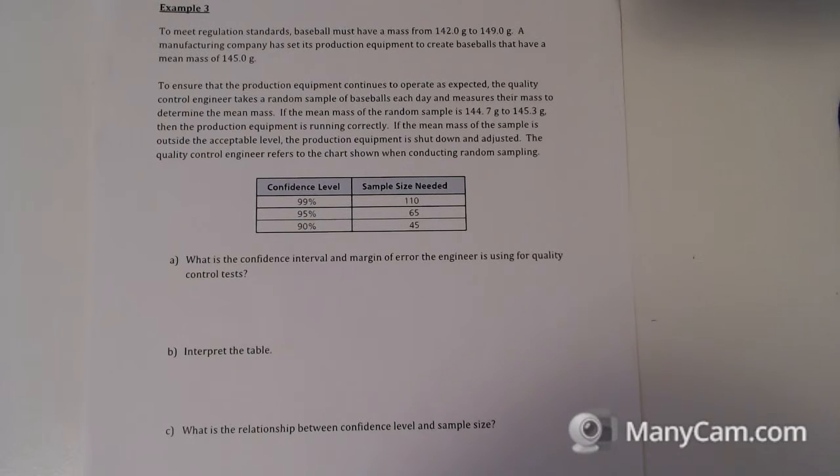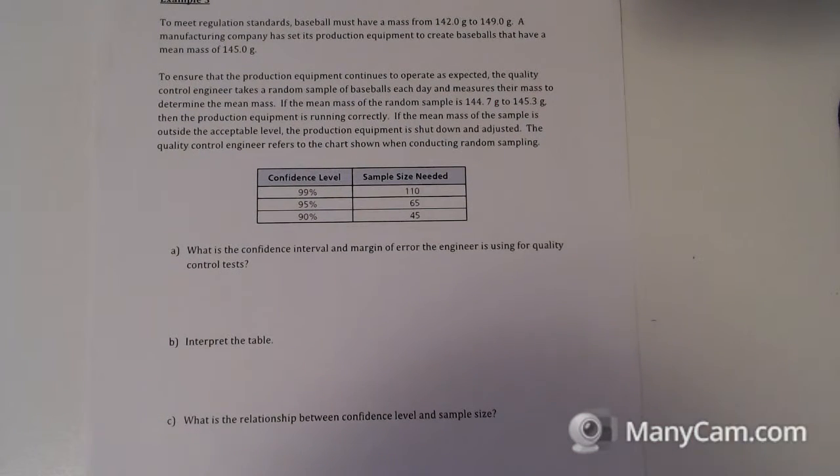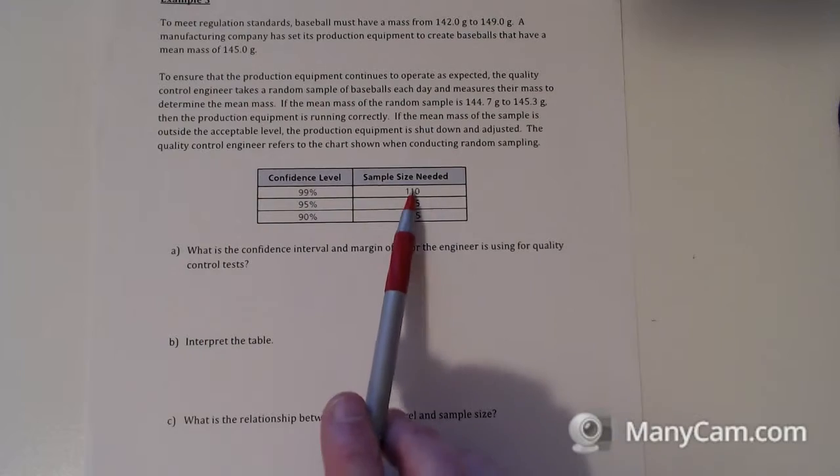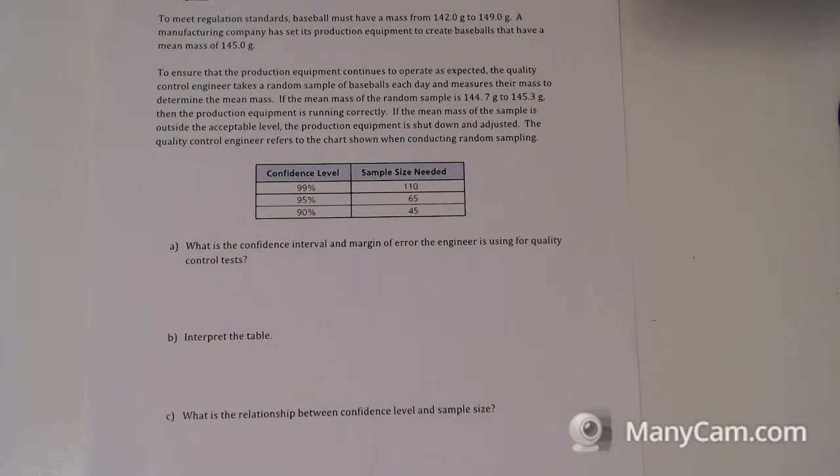So we have two different ranges here. This is a much tighter range, and that's for the mean one now. If the mean mass of the sample is outside of those levels, then the production equipment is shut down and adjusted. The quality control engineer refers to the chart shown when conducting random sampling. So if they sampled 110 of the balls, then they can be 99% confident whether or not it's within the right range or not. With only 65, it's 95%, only 45, it's 90%.